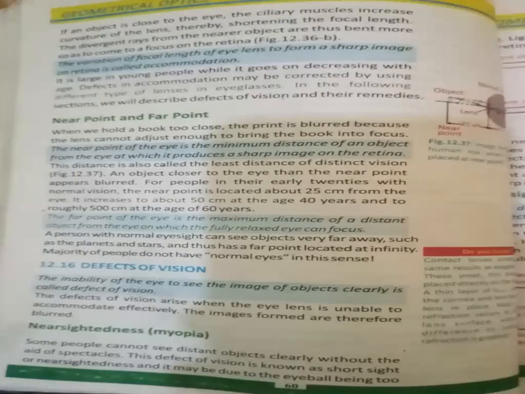In order to see the distant object, they use glasses. This type of defect of vision is called short sight, or nearsightedness. What is the reason behind it? Why can't they see the distant object clearly? This is due to the eyeball being too long.